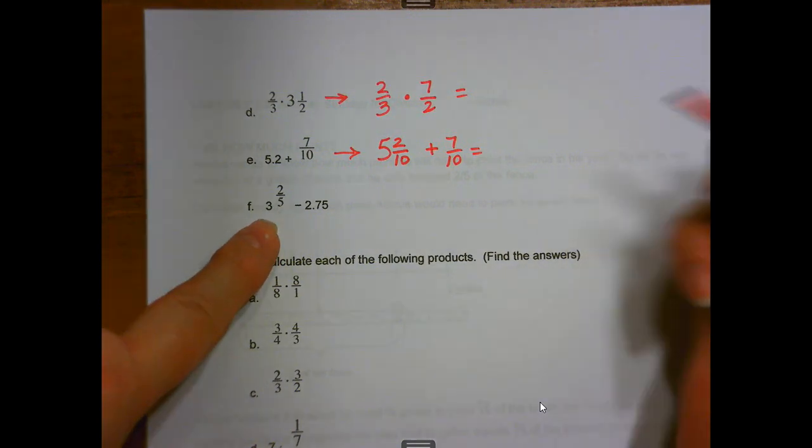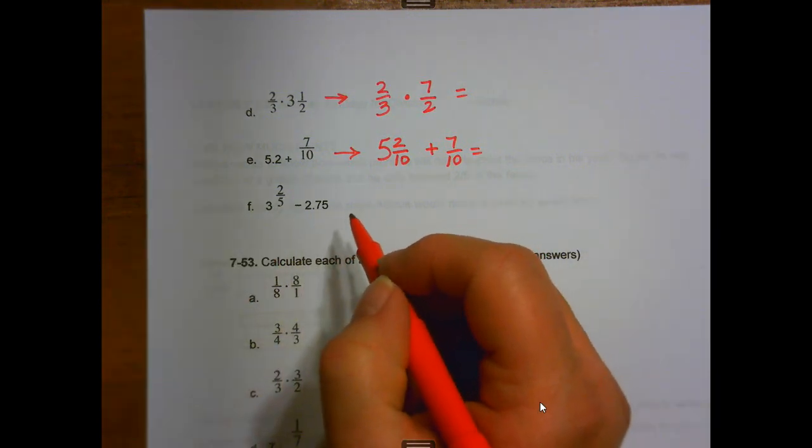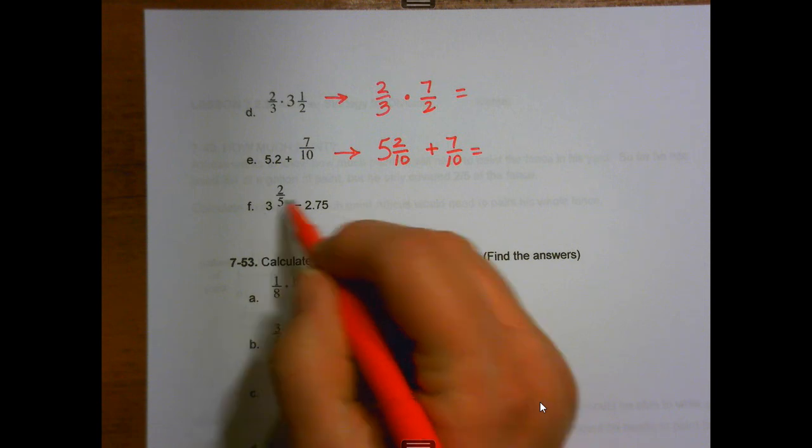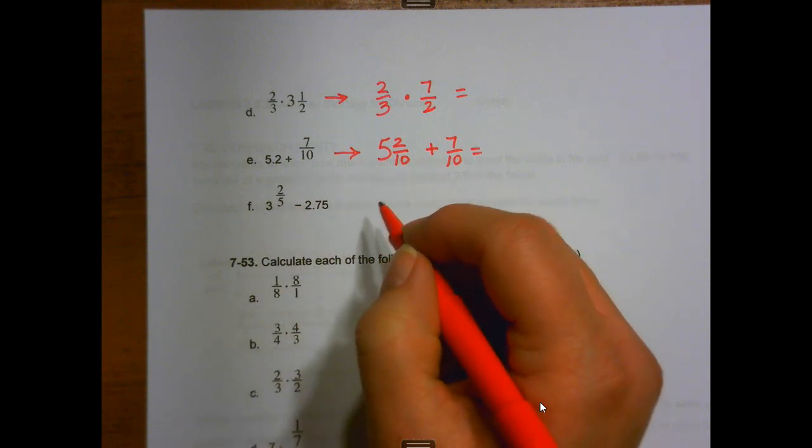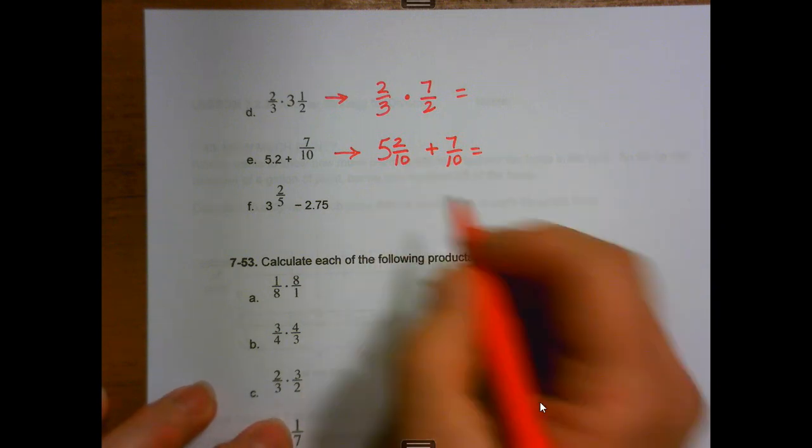And then down here, we're going to need to do something similar. We're going to need to rewrite this 3 and 2/5. We can rewrite that as a decimal number.